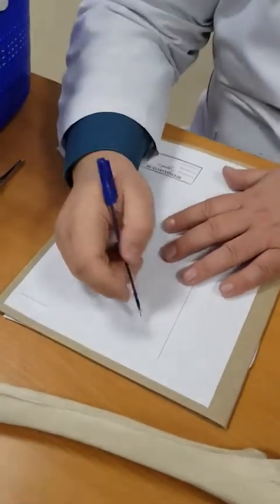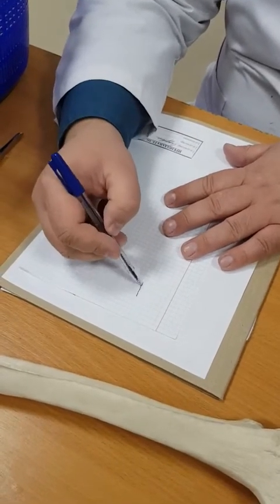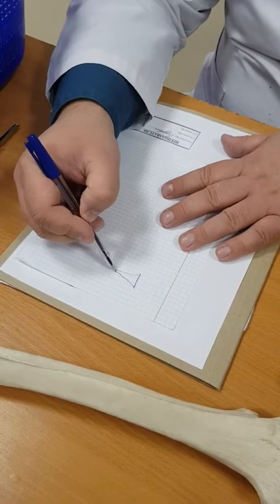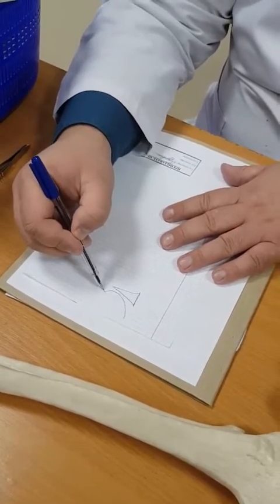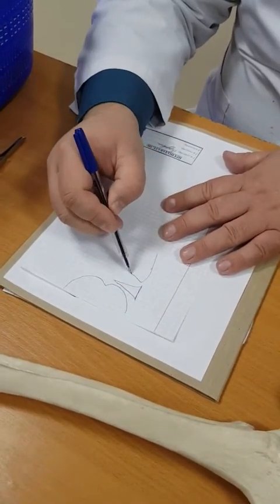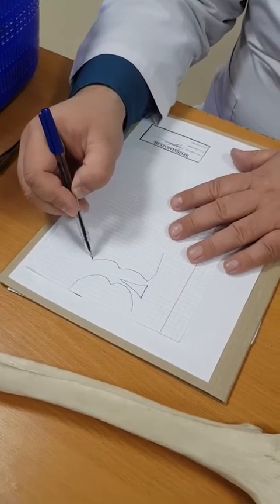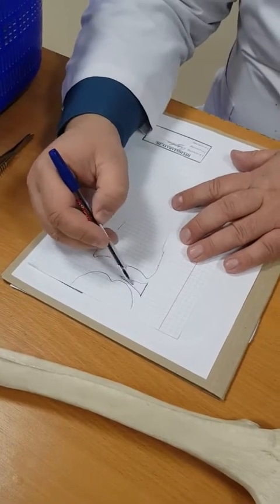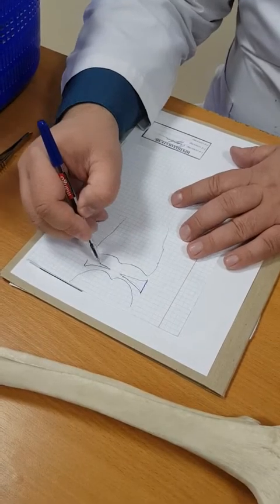This cartilage has a triangular shape. The peripheral part of this cartilage is broad, and the central part is narrow. Here are the condyles of the femur, here the condyles of the tibia, and here is the meniscus lateralis, and here is the meniscus medialis.